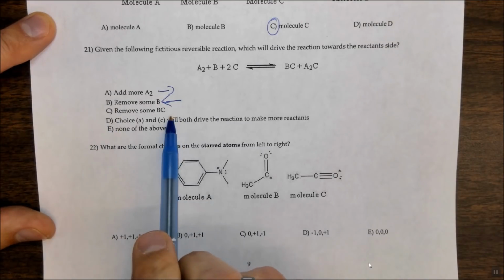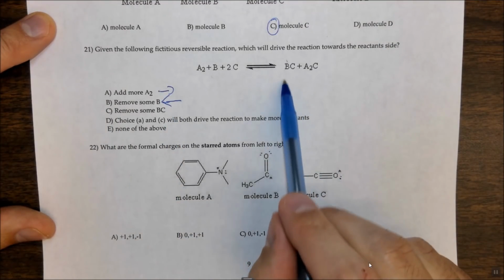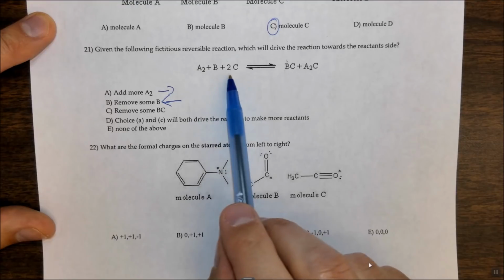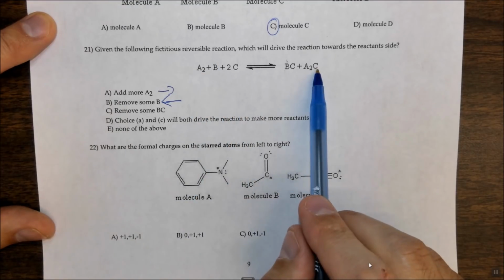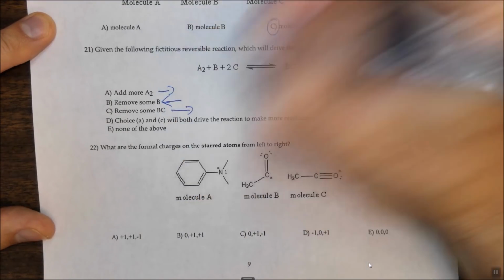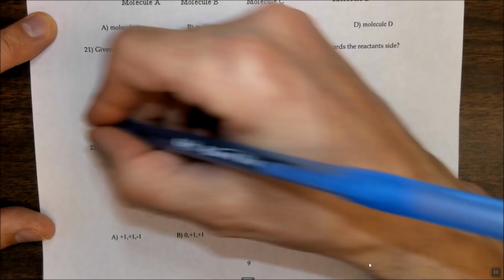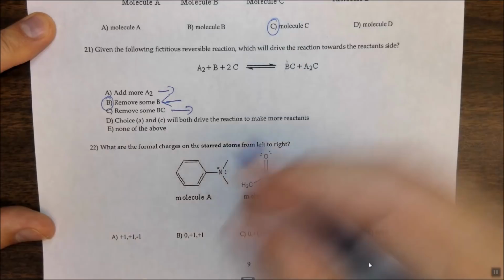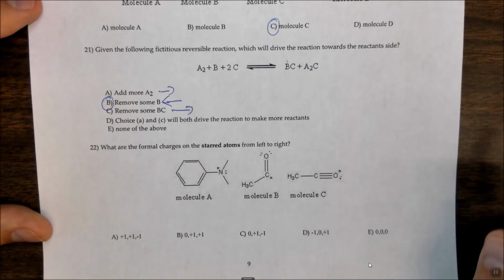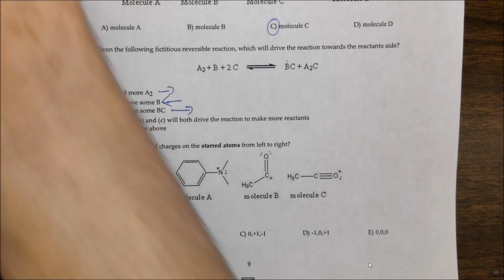And then remove some BC. If the amount of BC goes down, the reaction says, hey, there's not enough BC. It shifts to make more BC, which in this case, because BC is a product, means it shifts towards the product. So we found the answer. It's removing some B. It's clearly not A and C, and it's clearly not none of the above.